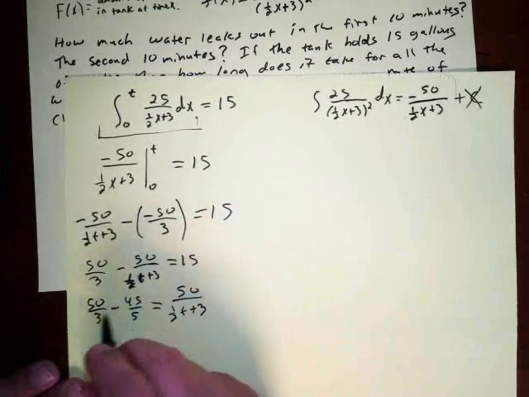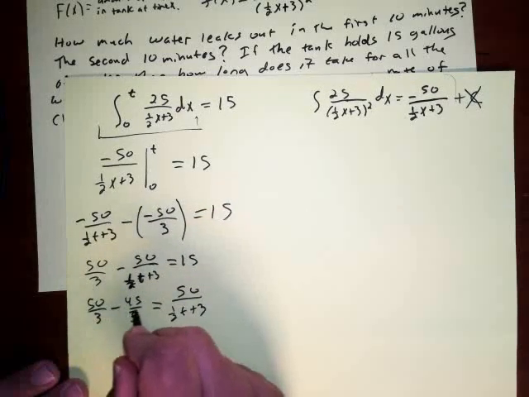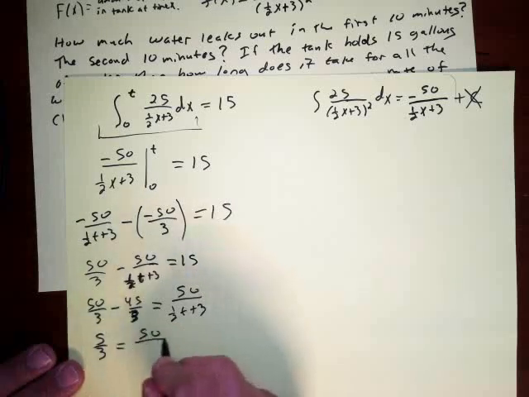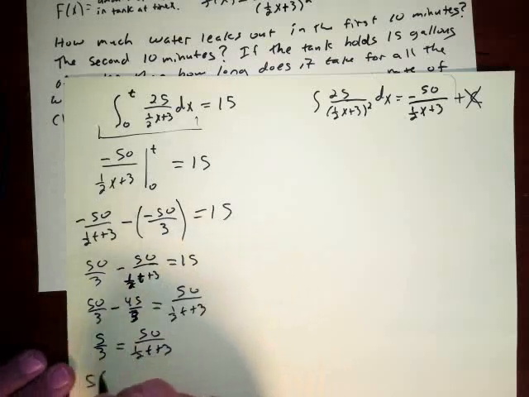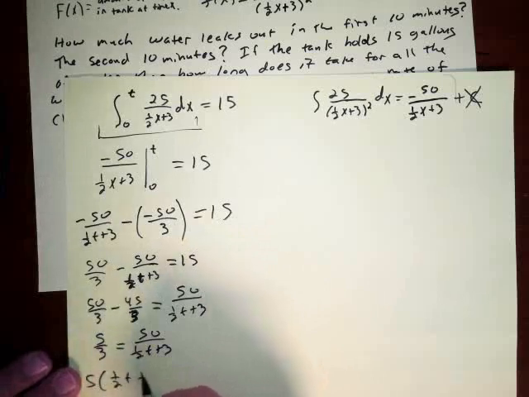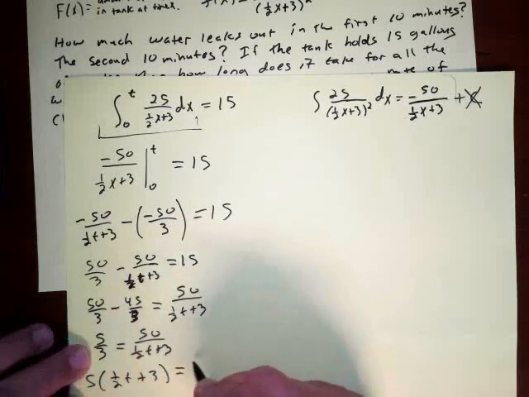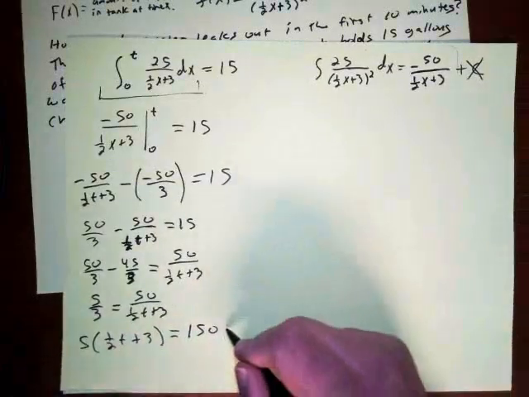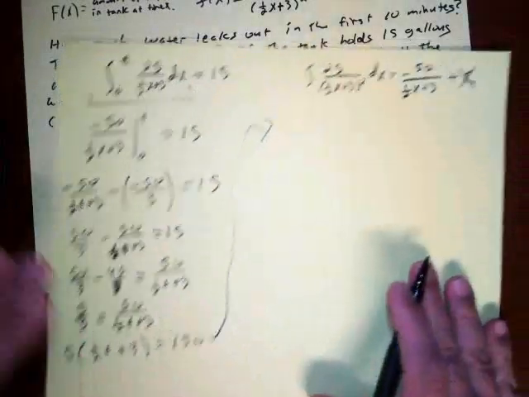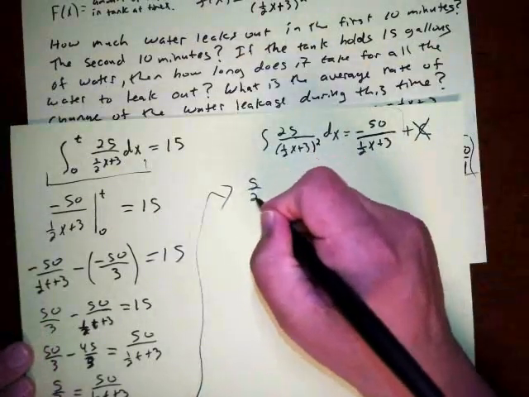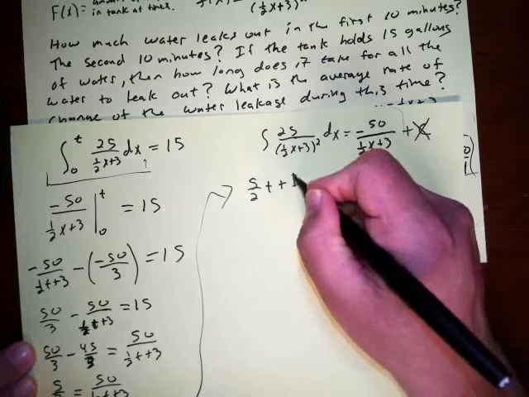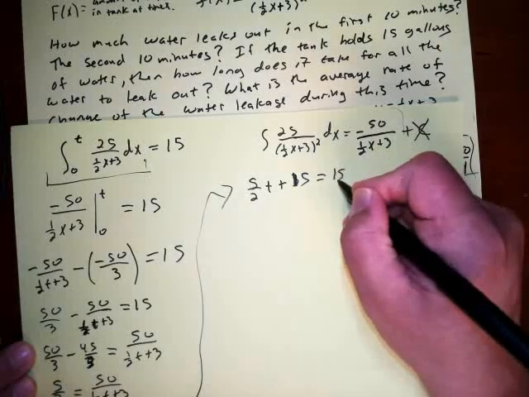So this basically is 5/3 is equal to 50 over 1/2 t plus 3. And now I'm going to cross multiply. 5 times 1/2 t plus 3 is equal to 150. This would be 5/2 t plus 15 is equal to 150.